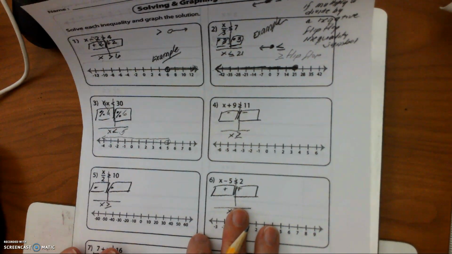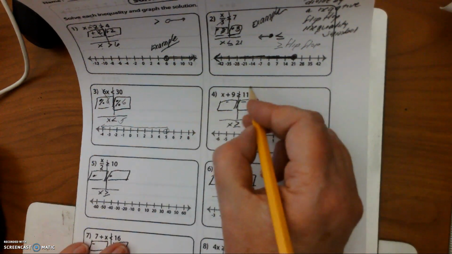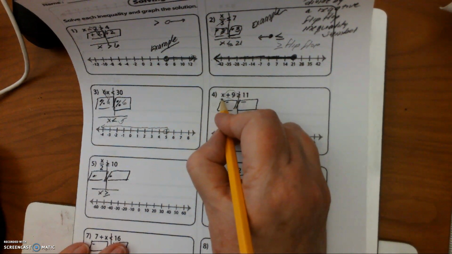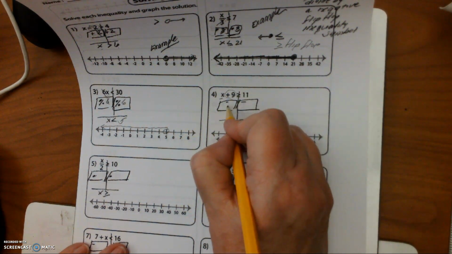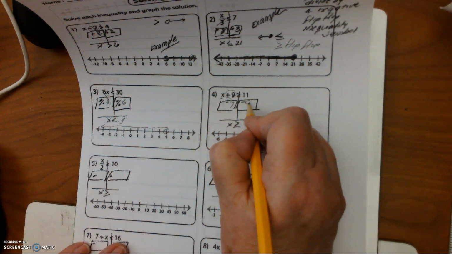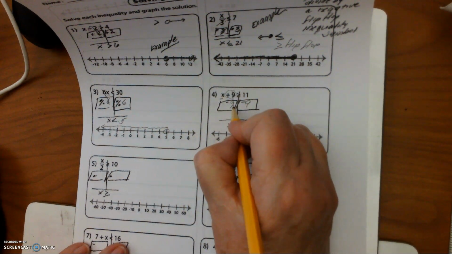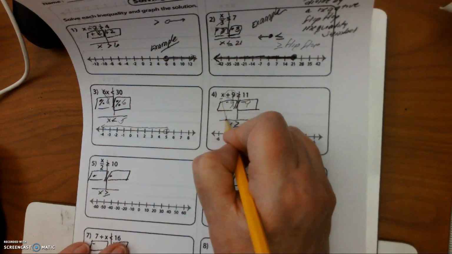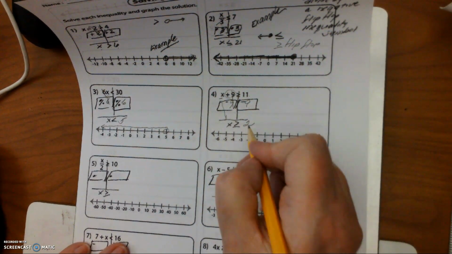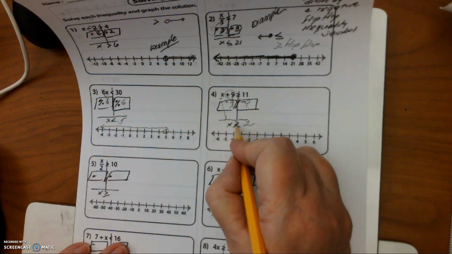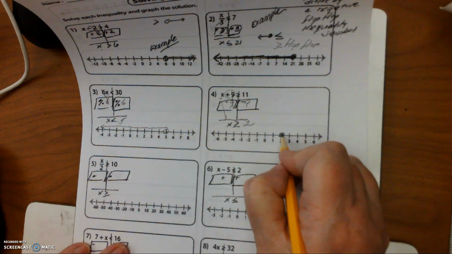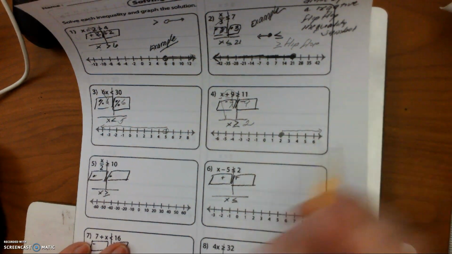Number 4 is x plus 9 is greater than or equal to 11. We want to get rid of the constant and leave the variable, the x, by itself. So plus 9, the inverse is minus 9, or subtract 9. We have to do it to both sides. These cross out, and the x comes down. So x is greater than or equal to 11 minus 9, which is 2. We find the 2, and because it's greater than or equal to, we make a solid circle. And because it's greater than, it goes to the right.